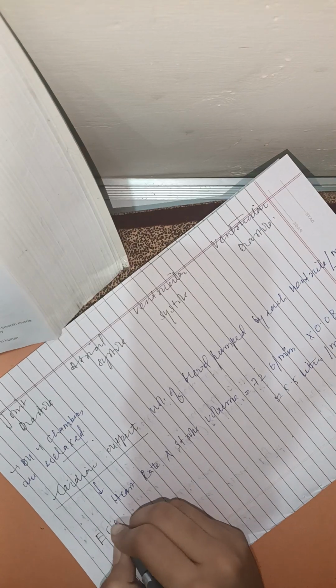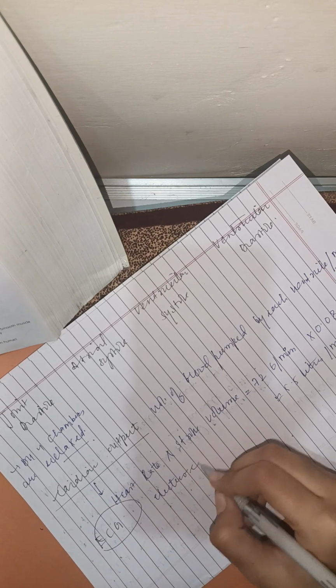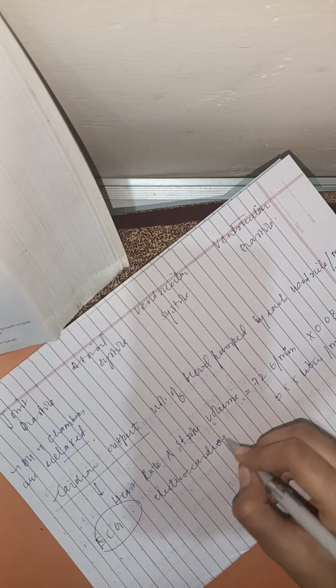We have the ECG. ECG is a graphic record of the electric current produced by excitation of the cardiac muscle. The instrument used to record the changes is an electrocardiograph.